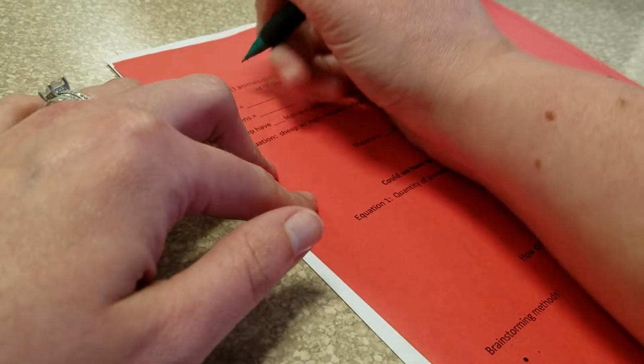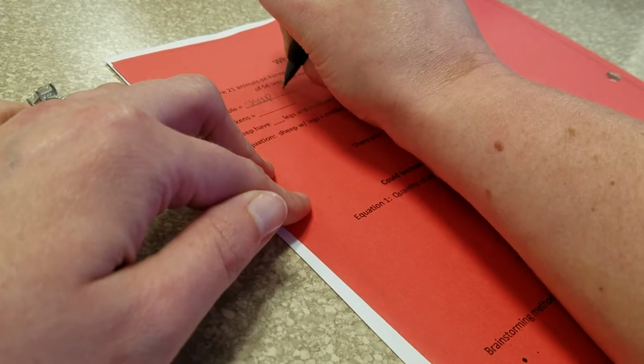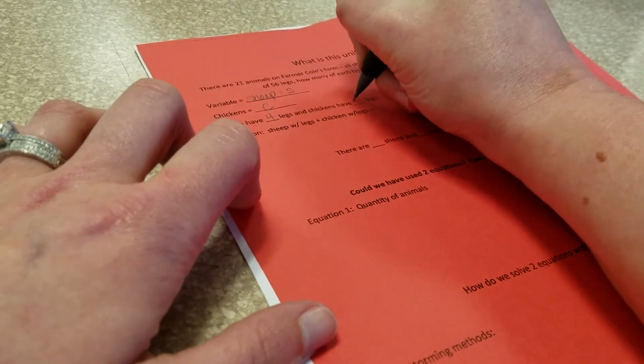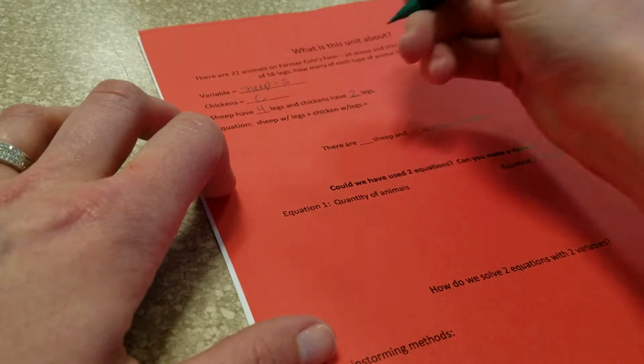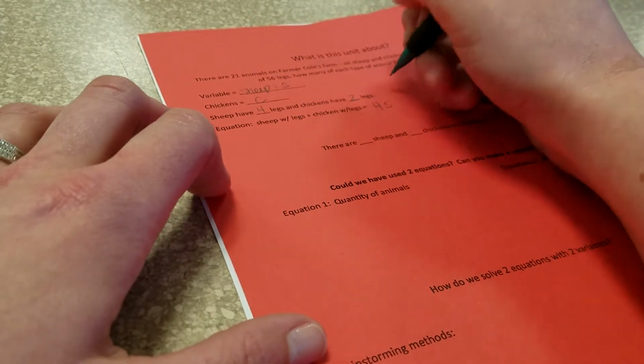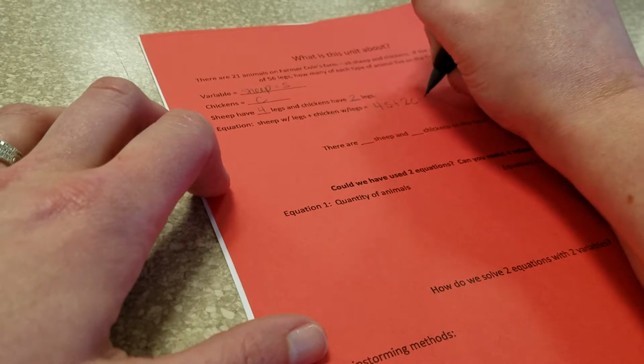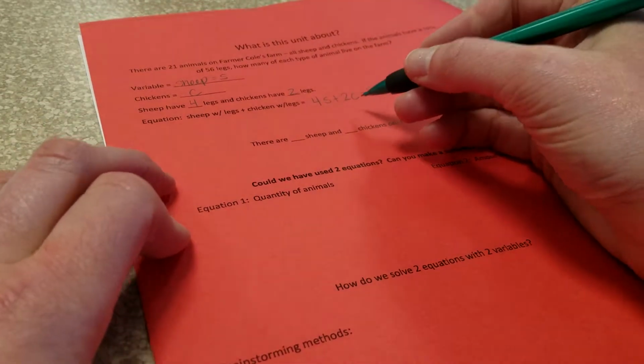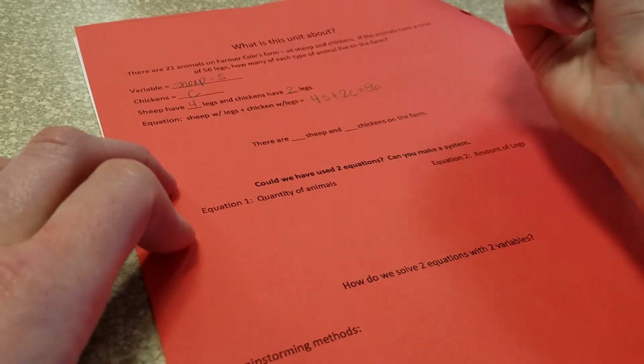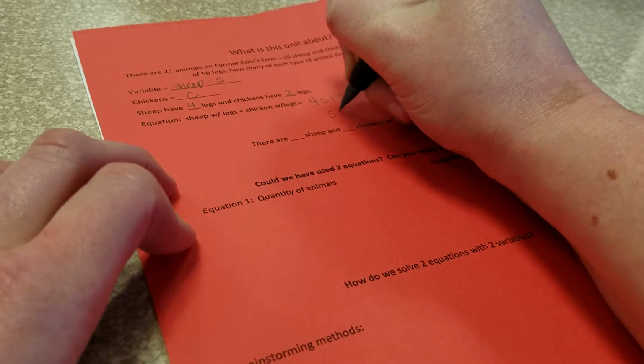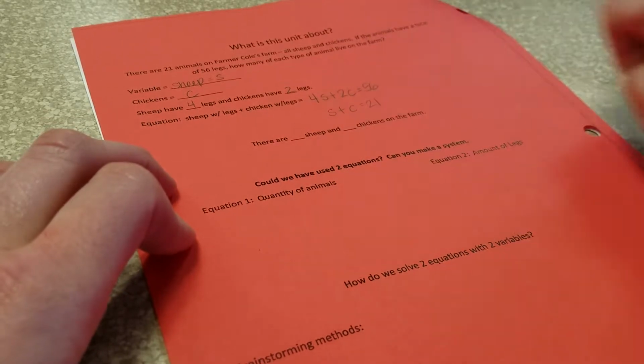So for our variables, we'll let sheep be represented by the letter S and chickens be represented by the letter C. Sheep typically have 4 legs, and chickens typically only have 2 legs. So we know that 4 legs for sheep plus 2 legs for chickens has to equal 56 legs total, because there are 56 legs on the farm. However, we also know that there are 21 animals on Farmer Cole's farm, so the sheep and the chickens have to add up to 21.